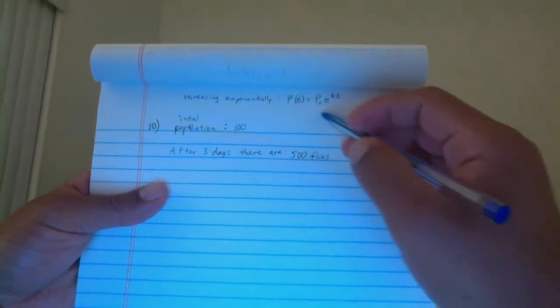Okay, in this problem, number 10, they're telling you that you have a fruit fly population that's increasing exponentially. So because it's increasing exponentially, we're going to use this exponential equation. This is the equation that models an exponential growth. Now, the other information they tell you is that the initial population is 100 fruit flies, and then after 3 days there are 500 fruit flies.